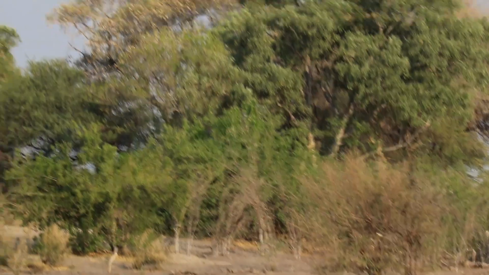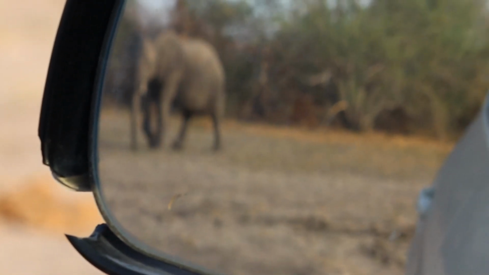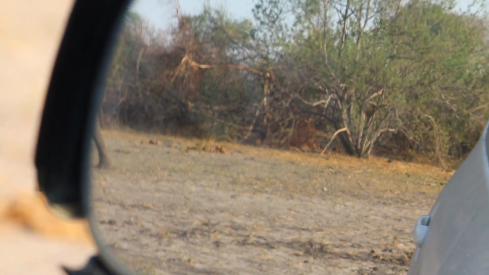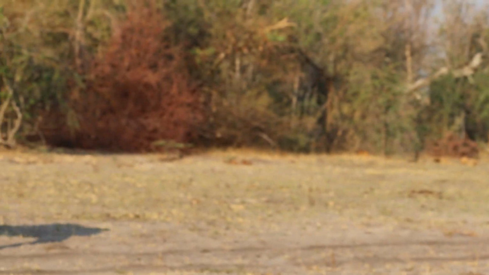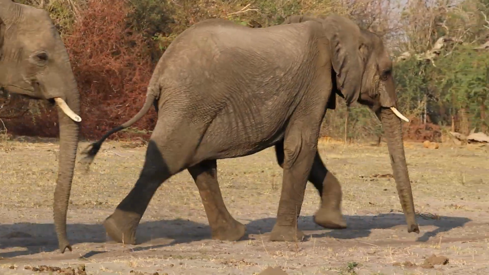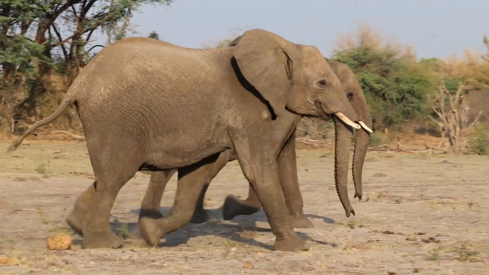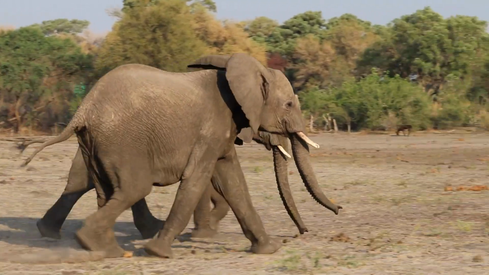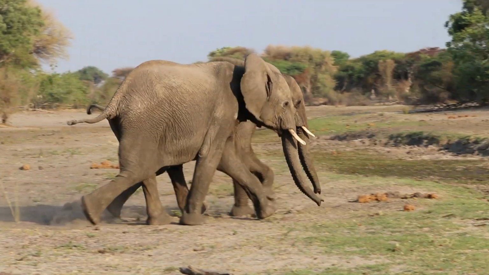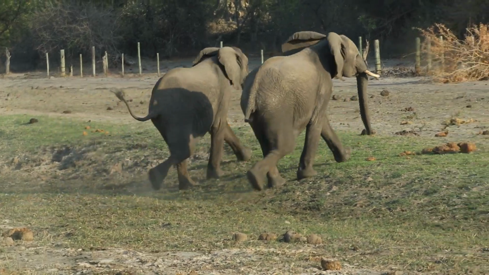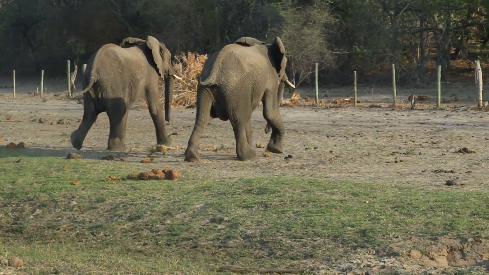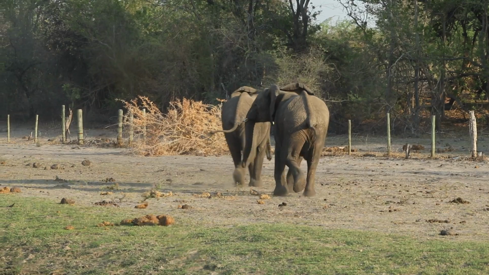Actually, there's a couple of elephants right behind me. You can see it here in the rearview mirror. They just snuck up on me. Two young elephants. Here they come. I guess they're part of the same group. Shame, they're so thirsty, but there's no water. They're running, they're looking for water, but there's no water there.